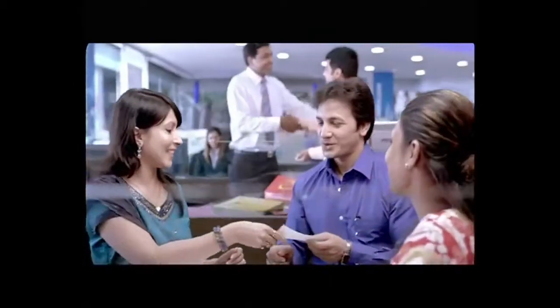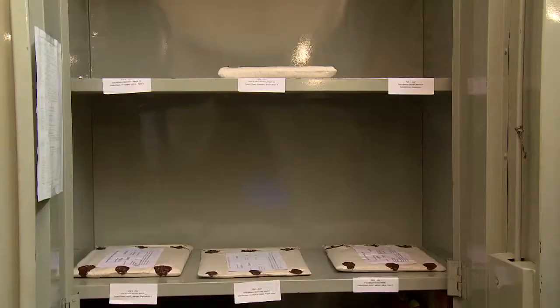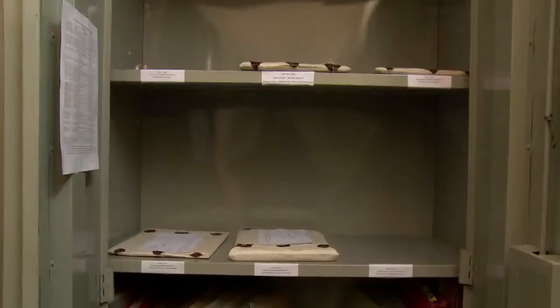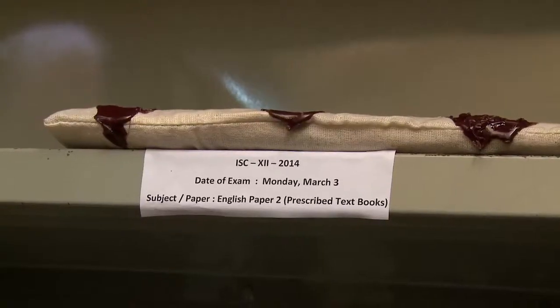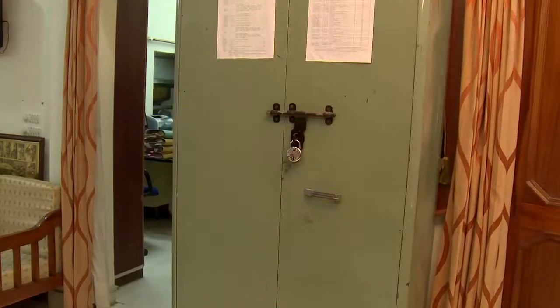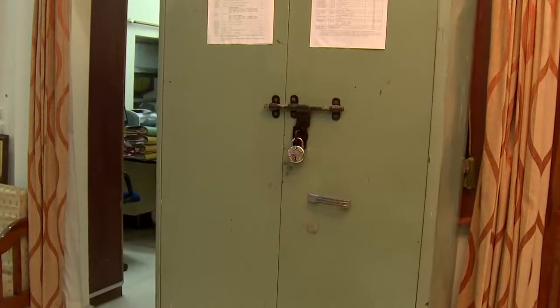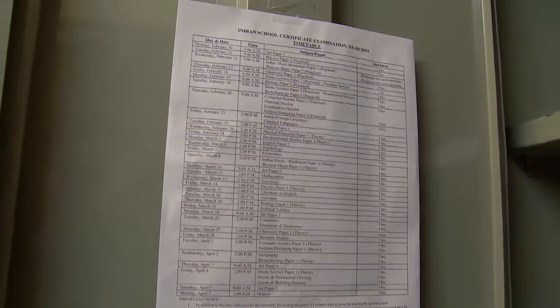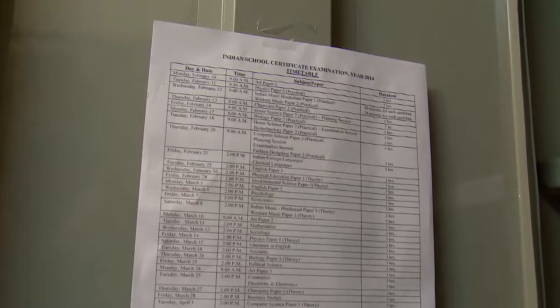safe custody. In the bank, the question papers must be arranged according to the dates of the papers and placed in a steel cupboard with a double locking system. The cupboard must also have a copy of the timetable stuck on it for daily reference.